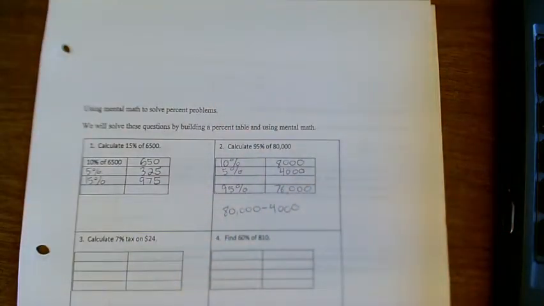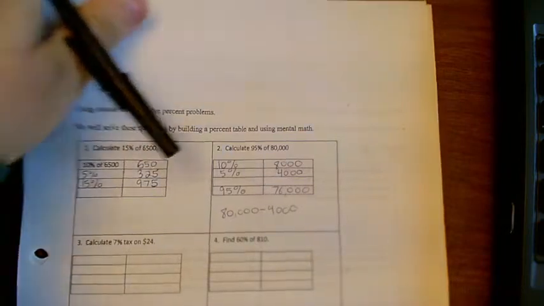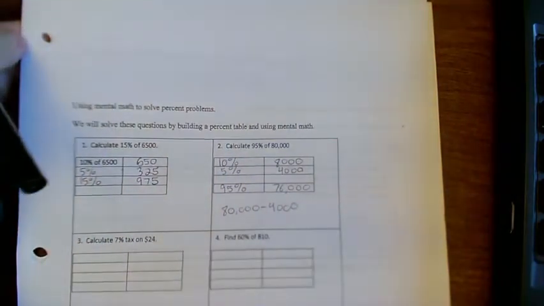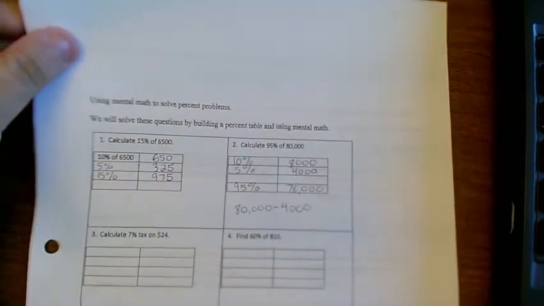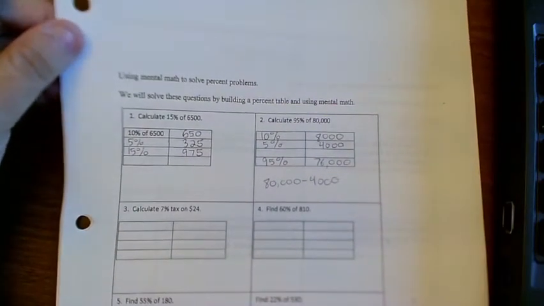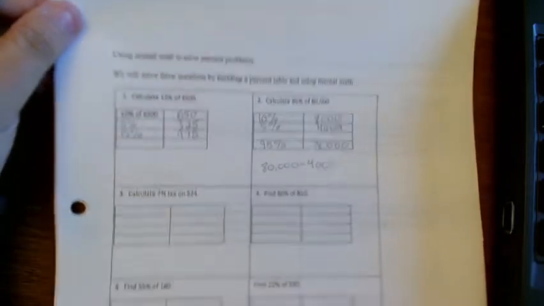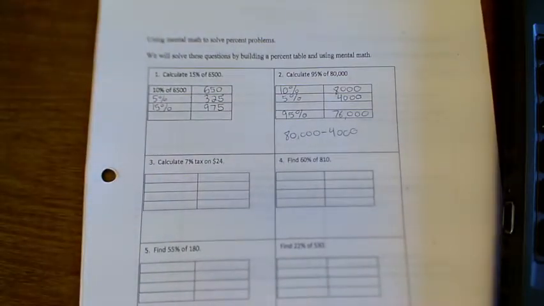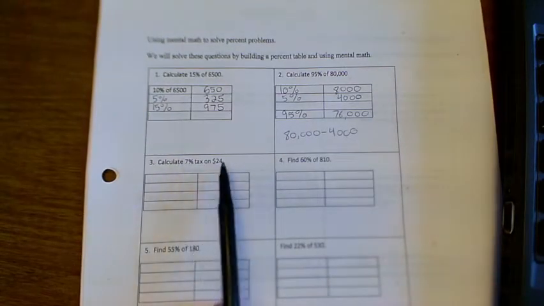Now, there are lots of different ways to do this. So if you are trying this on your own, you may be doing something totally different than me, and that is fine as long as you are getting to the final answer. So you just want to be thinking about different percentages that would be easy to calculate mentally that would help you achieve your goal.